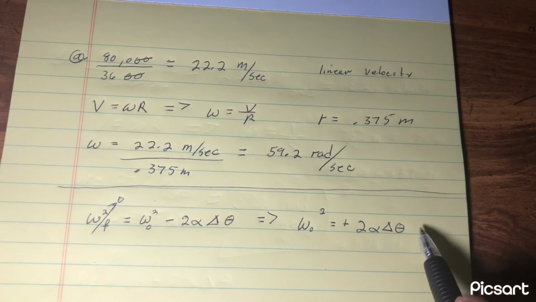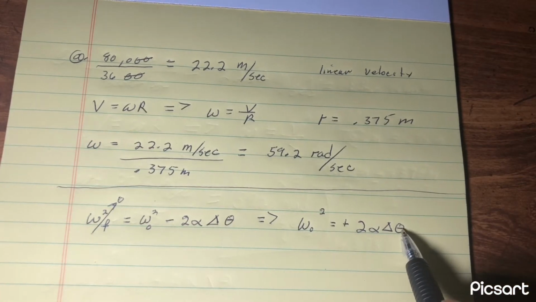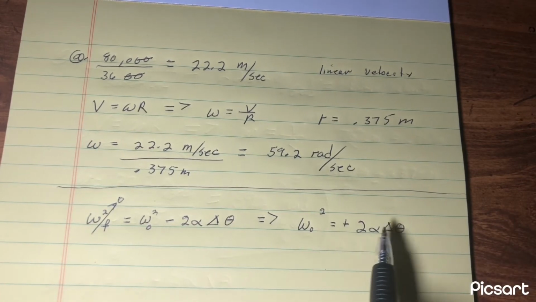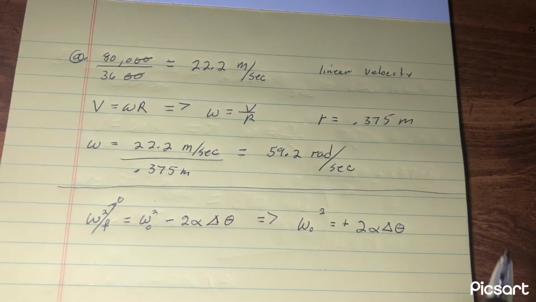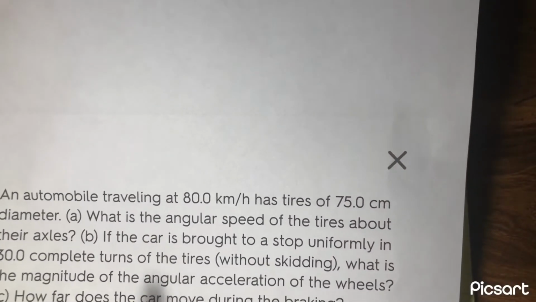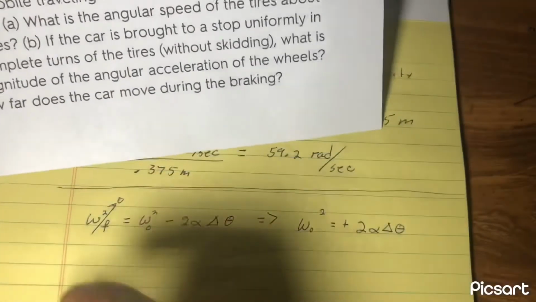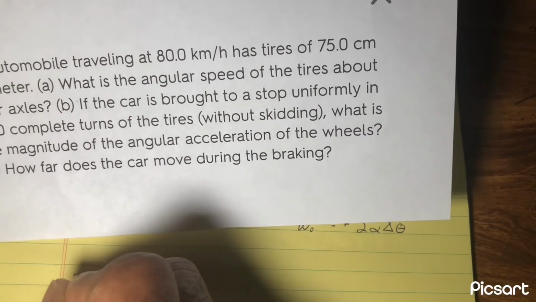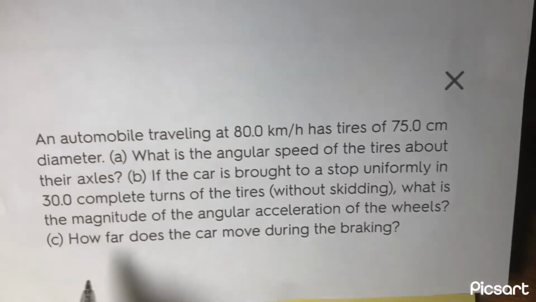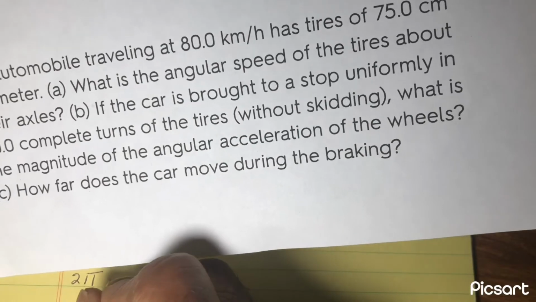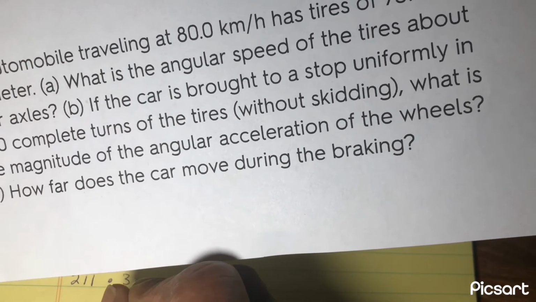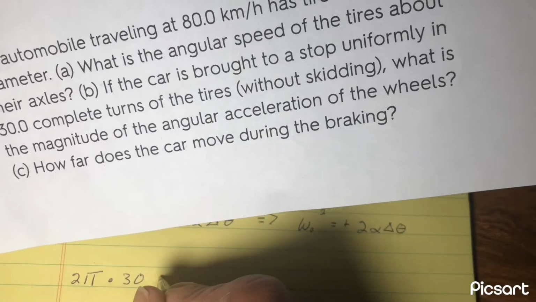Now, we need to know what theta is. We have everything else. We don't have the angular acceleration, so we need to solve for theta. Theta is going to equal 2 pi times the number of revolutions that the tire made, which is 30.